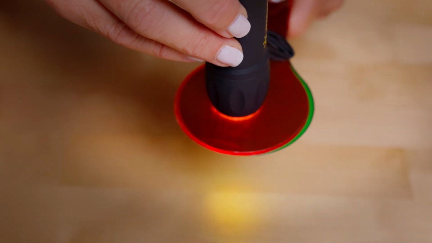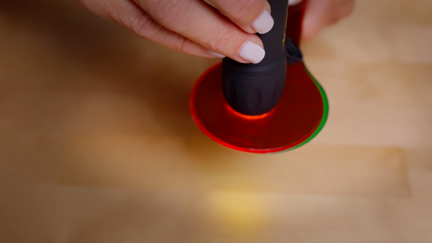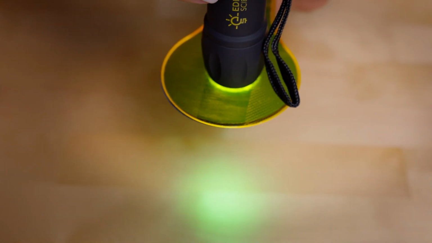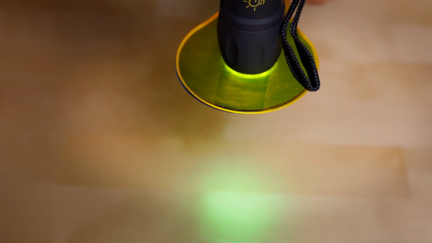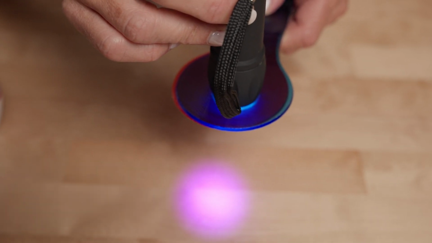Can you make yellow light without using the yellow filter? Combining the green and the red filter made yellow light. Now, can you make green light without using the green filter? A combination of yellow and blue made green light. Our last challenge for you is to make magenta light without using the magenta filter. Blue and red made magenta light.